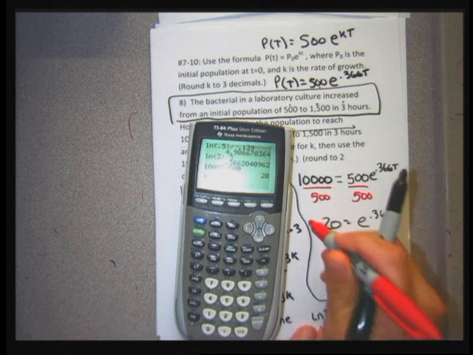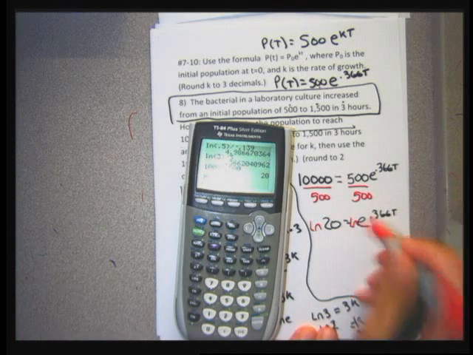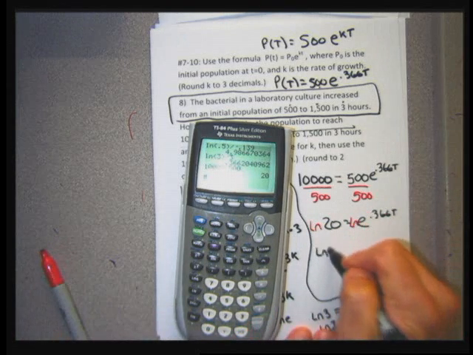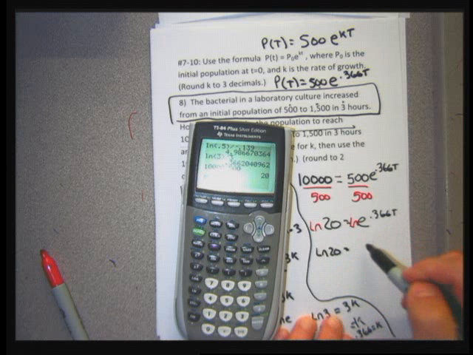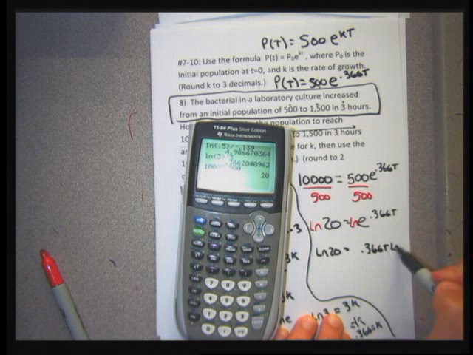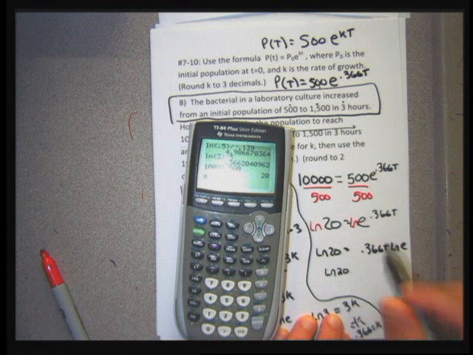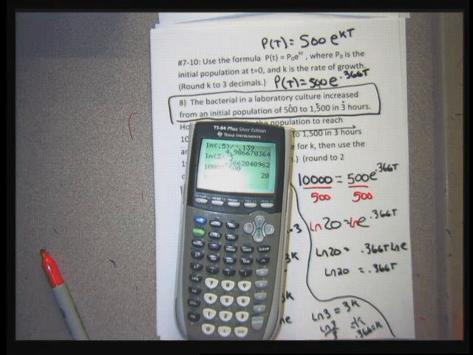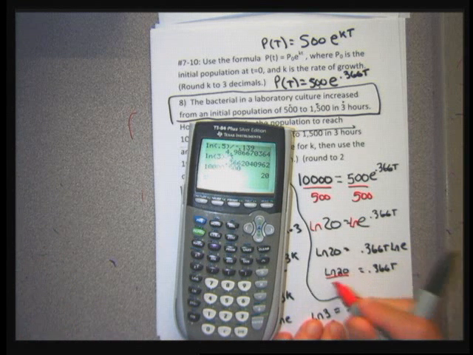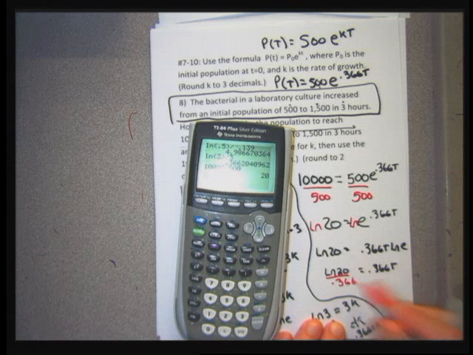Take the natural log of both sides. I get the natural log of 20 equals 0.366t times the natural log of e. The natural log of e is 1, so I get the natural log of 20 equals 0.366t. I divide both sides by 0.366.